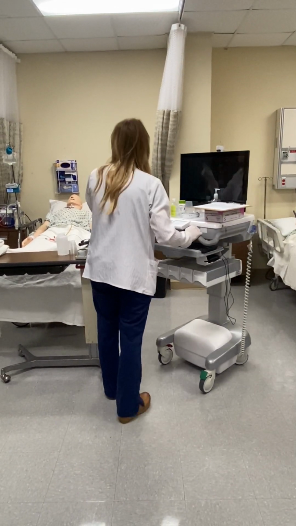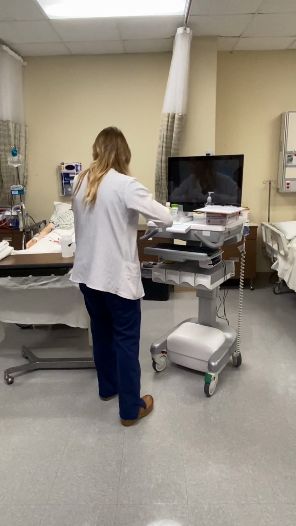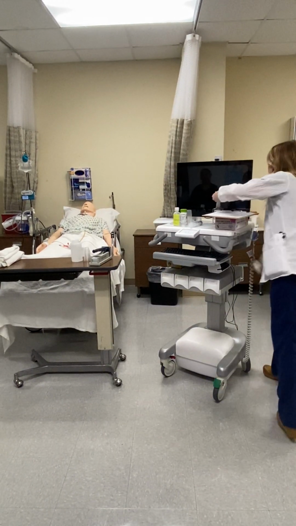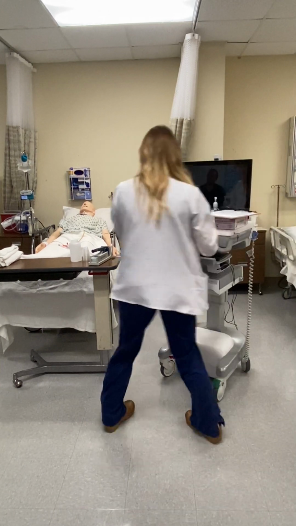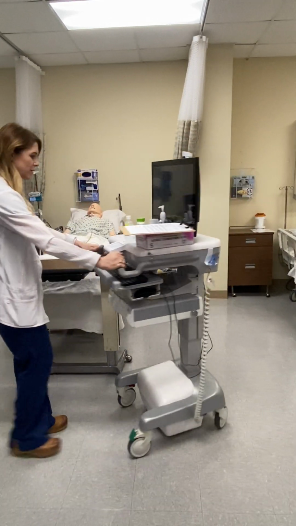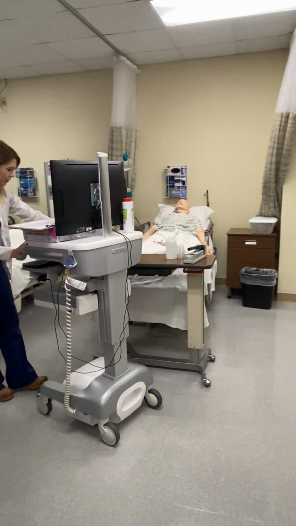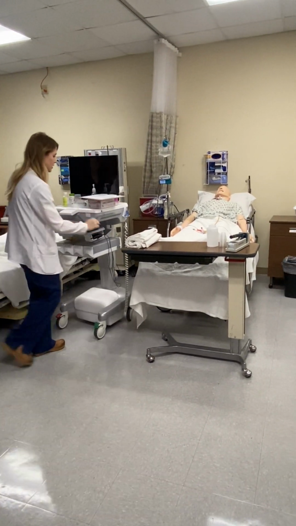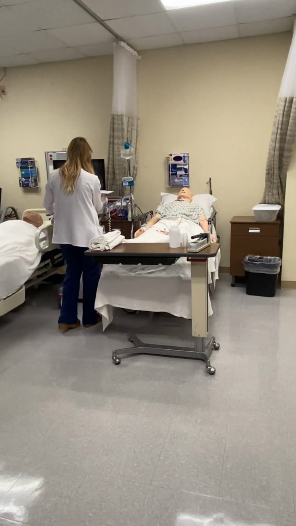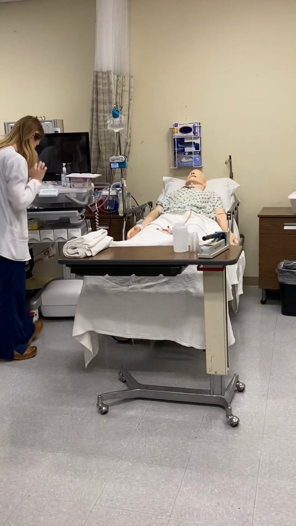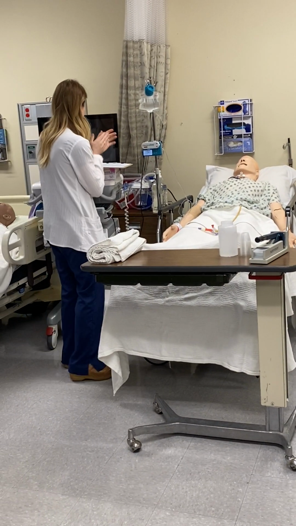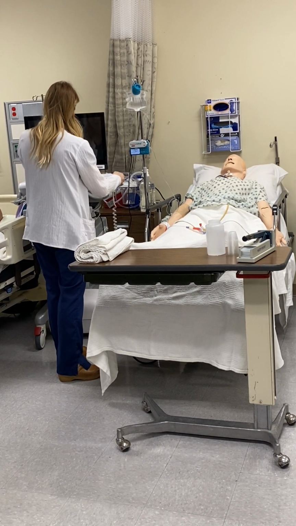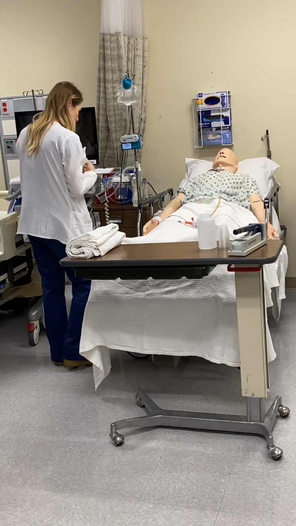So now I'm at the door. I've got room 2, Mr. John Smith. Let me take off my gloves and clean my hands again. And I'm going to go to this side since that's where that pump is. Hi, Mr. John Smith. I'm here to give you some medications through your PEG tube. I'm going to clean my hands and get some gloves on, but in the meantime, can you give me your name and date of birth?